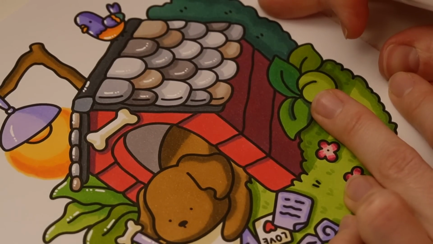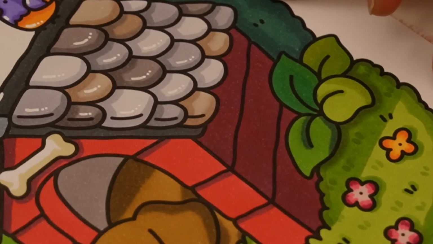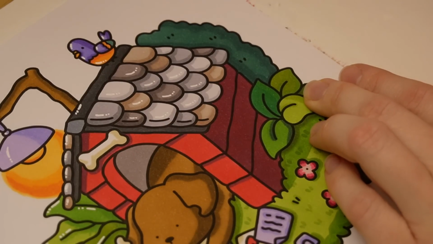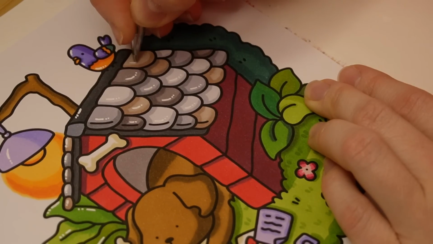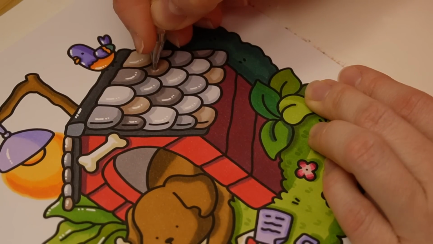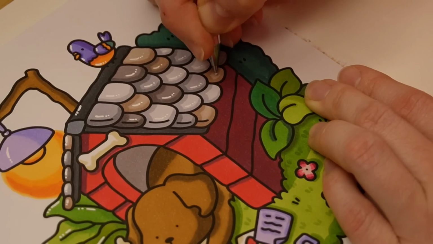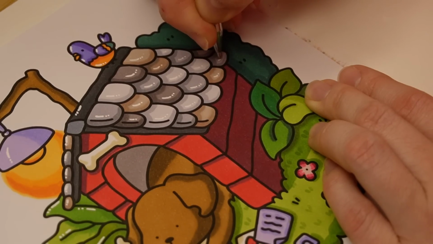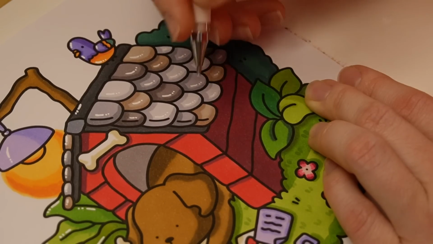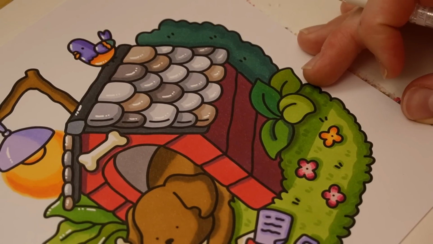And as you go along, you already see the dimensions coming to life, and you really feel that 3D effect. Like that.